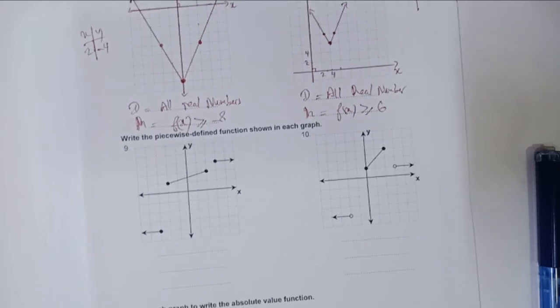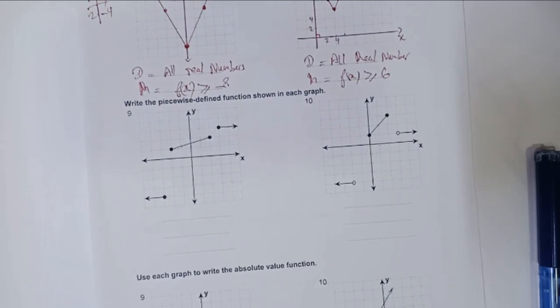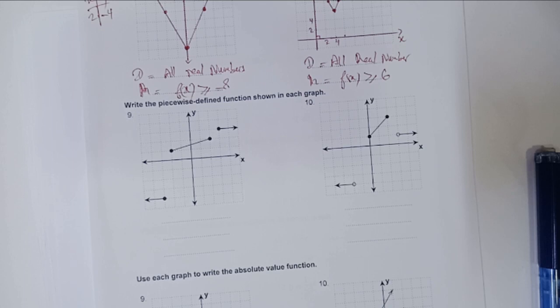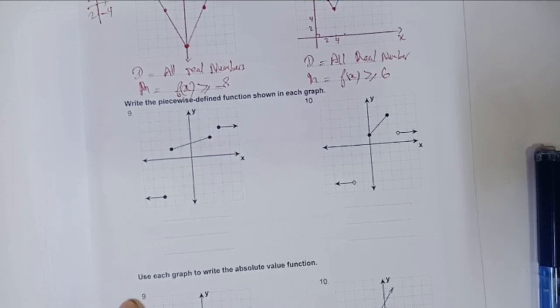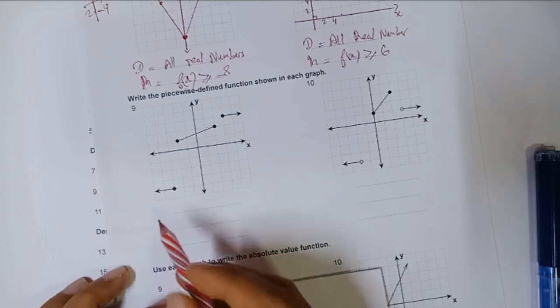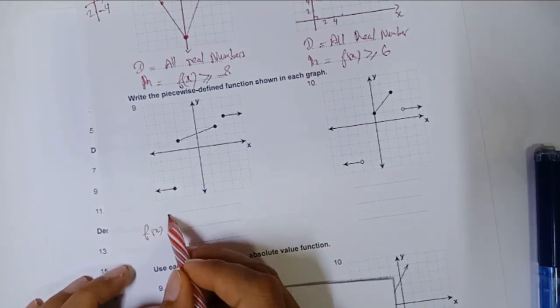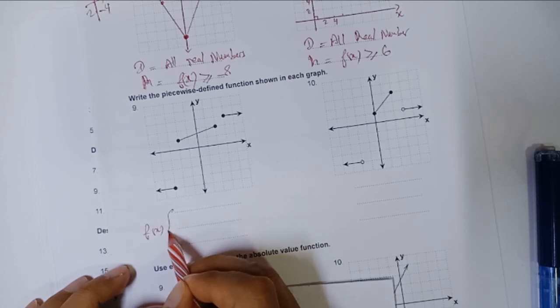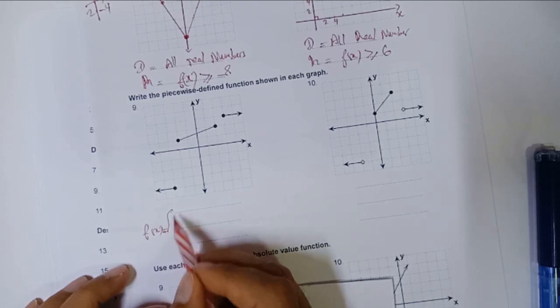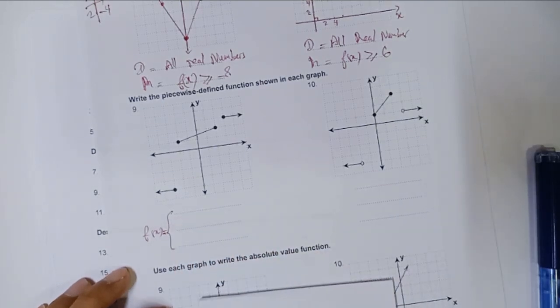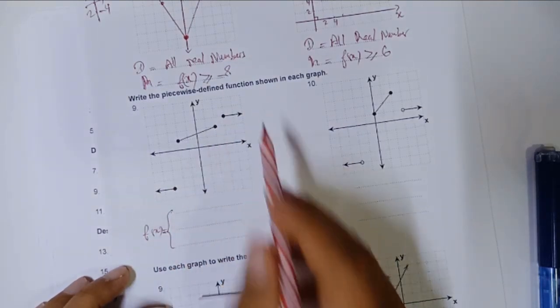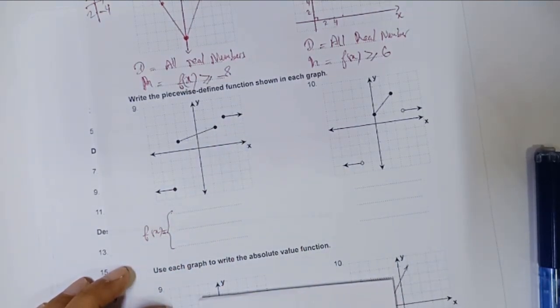This time we are going with writing equations. Alright, now let's start. Okay, so you have f of x right here, and you need to write it. It's the piecewise function. You have one line and the direction of the line.